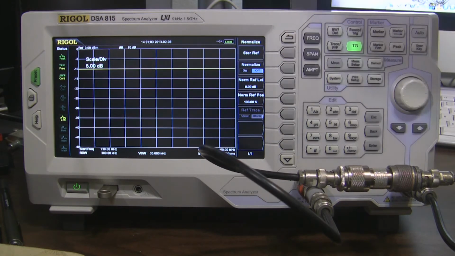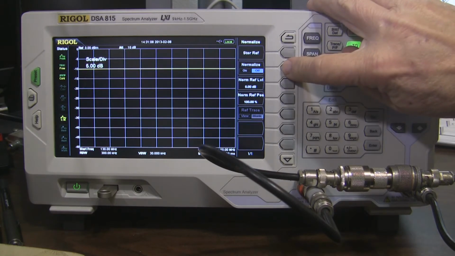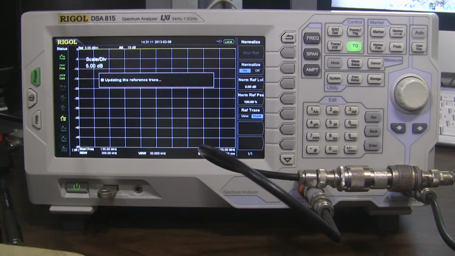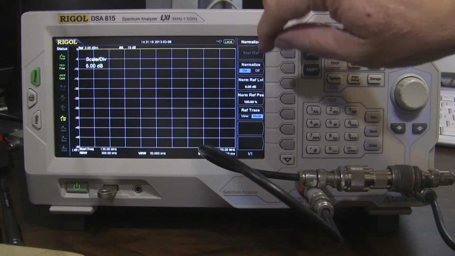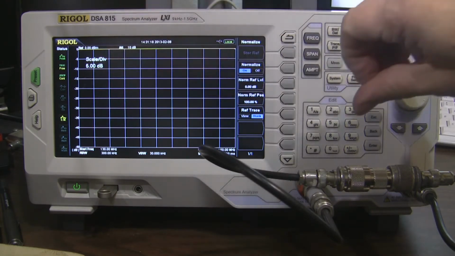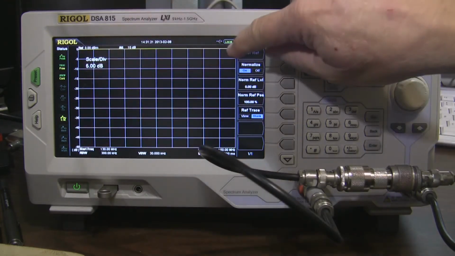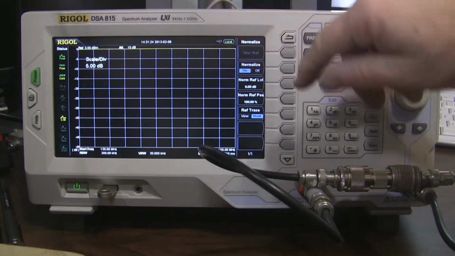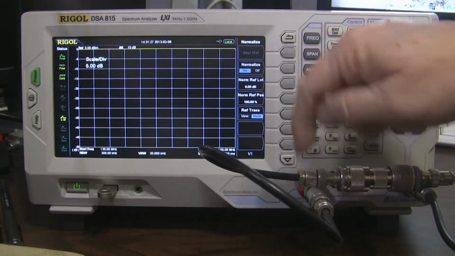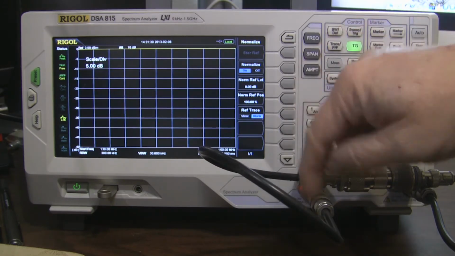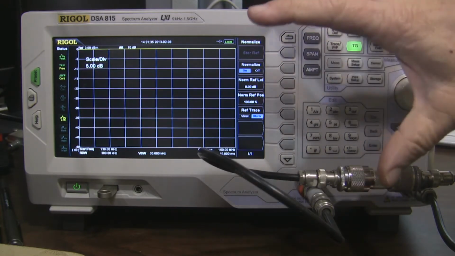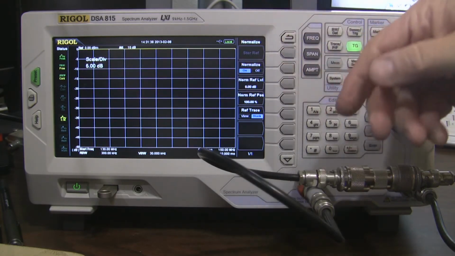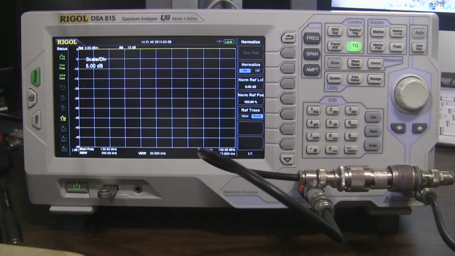Anyway, I've stored the reference, and then I'll hit normalized, hold it down briefly. Oop, didn't take. Okay, and the little box comes up when it's done correctly. So that puts this right at 0 here. That's a 0 reference. Now it says 0 dBm, but really this is dB below that reference, even though it is 0 dBm that's coming out of this output, which is actually minus 10 here because of the 10 dB pad. The pad's there to keep the impedance constant so that we get a nice smooth curve.